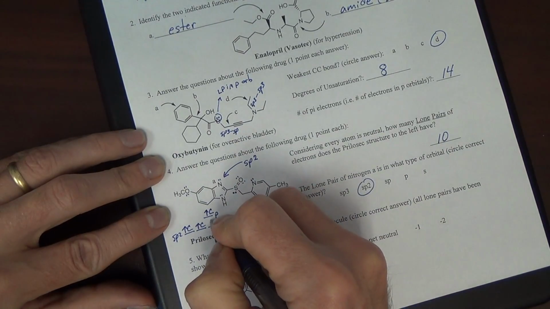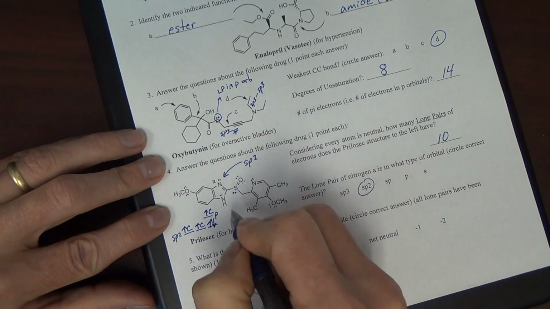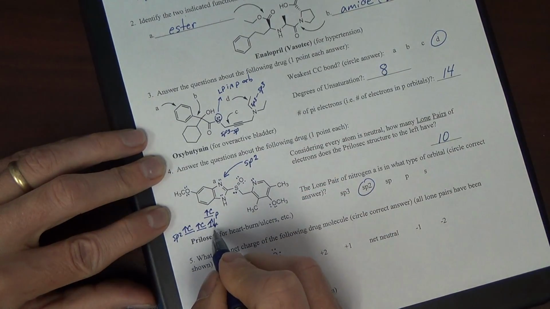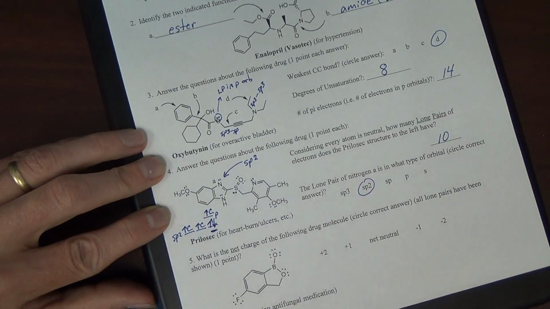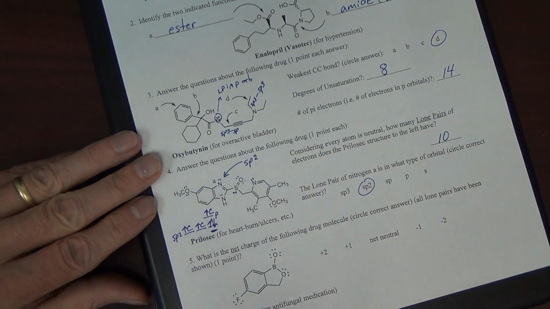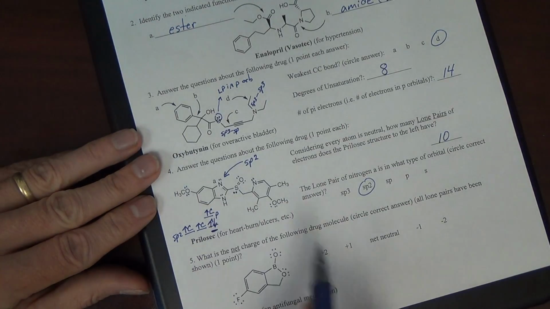And then the lone pair has to be in the hybrid sp2 orbital. The p orbital is being used to make the pi bond.